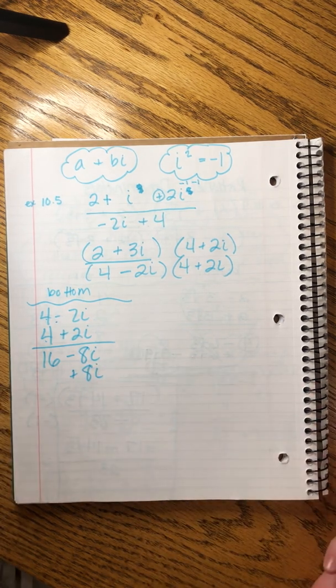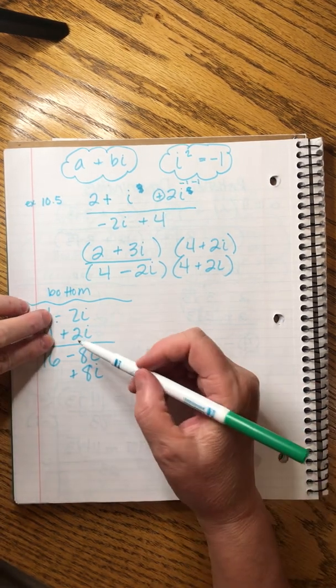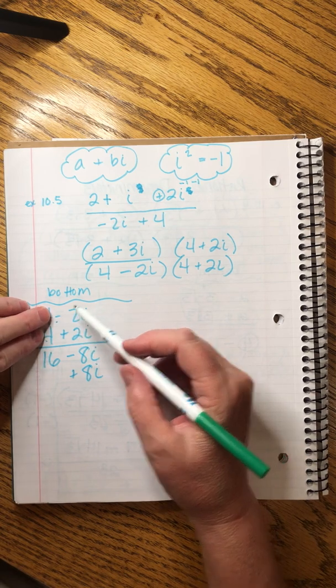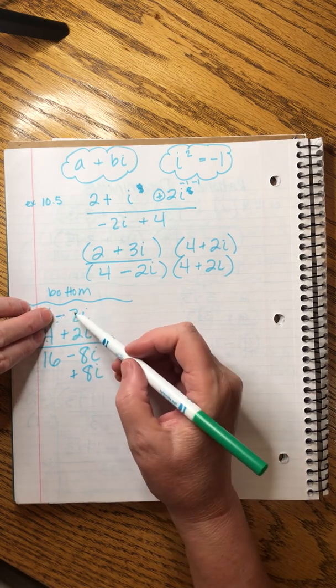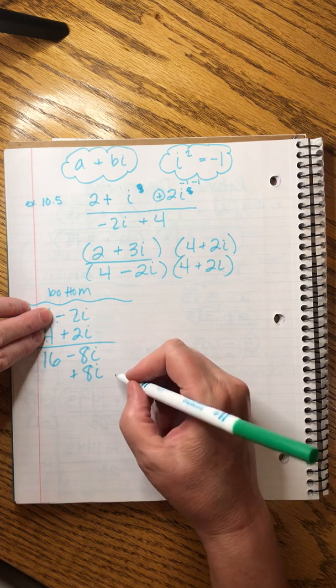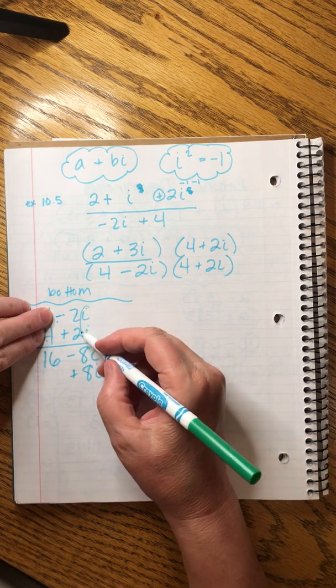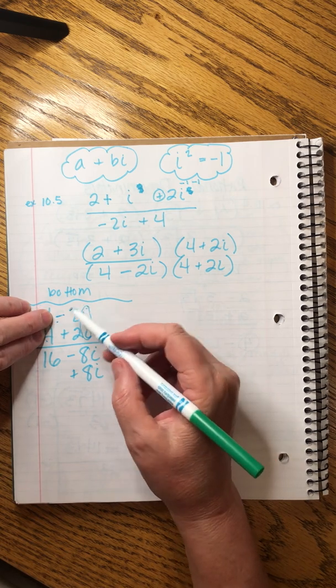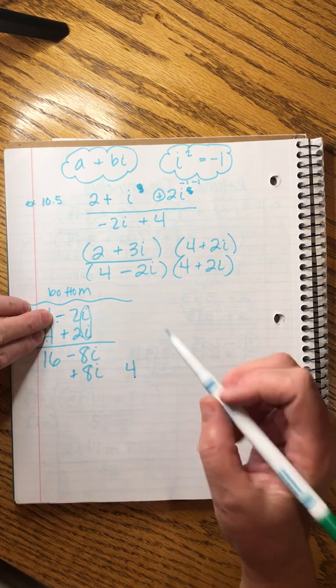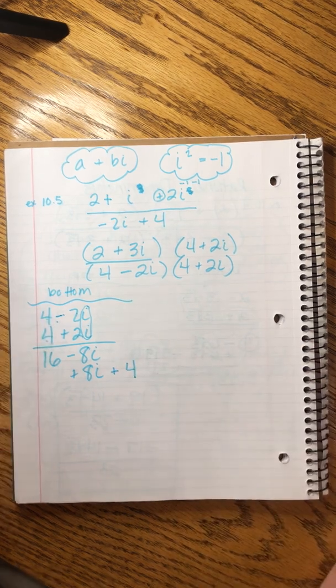Okay, now let's go carefully on this last multiplication. It looks like it's going to be negative, but let's do the other parts first. It's 4. Then these two go together to make an i squared, which carries a negative to the product, but we already have 1 negative, so it becomes a positive.